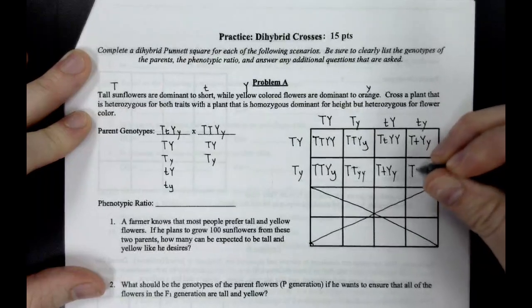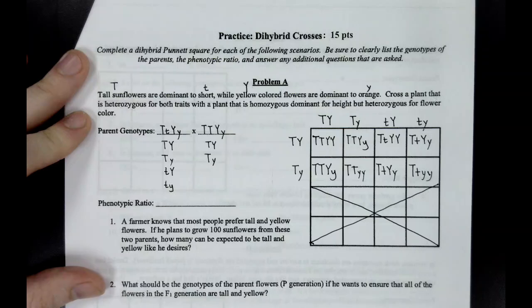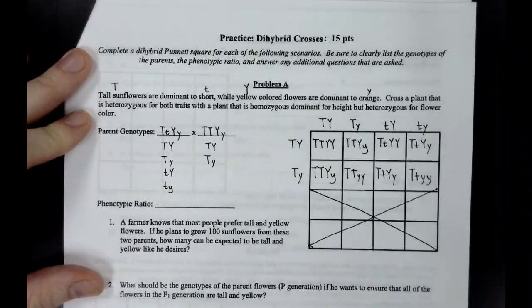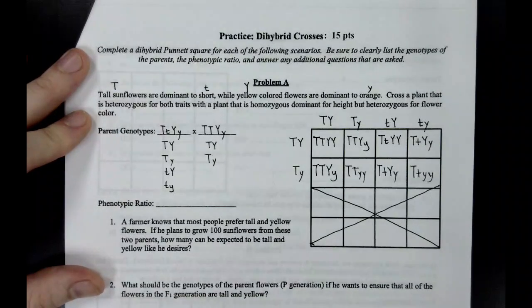Heterozygous and heterozygous, homozygous recessive. Okay, so I did my cross. This is all my potential offspring from this cross for the flowers. And so for this, now what I need to do is basically break down, hey, what's my phenotype ratio?